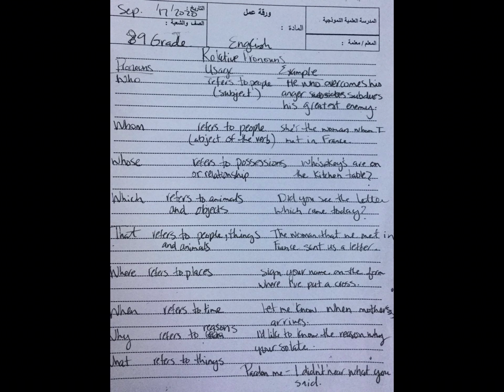Who refers to people, whom refers to people as the object of the verb, whose refers to possessions or relationship, which refers to animals and objects, that refers to people, things, and animals, where refers to places, when refers to time, why refers to reasons, and what refers to things.